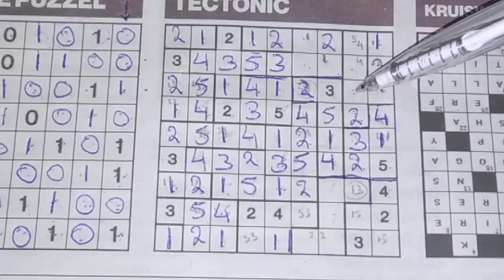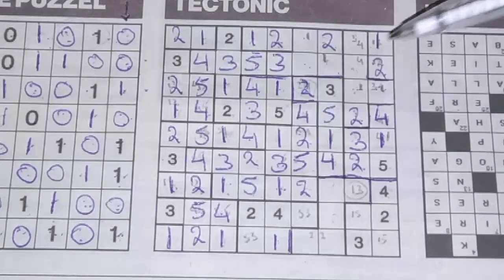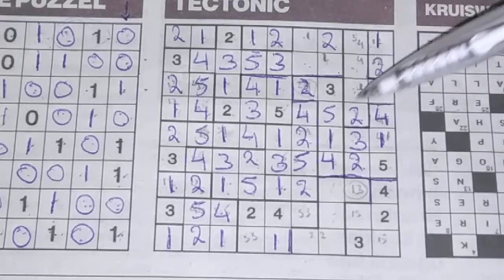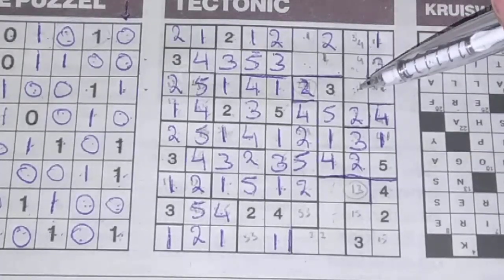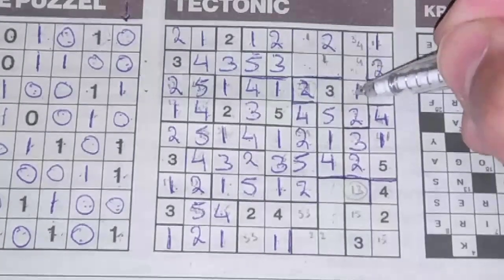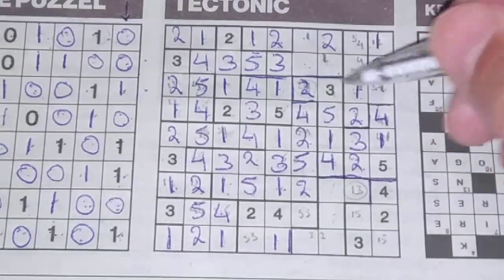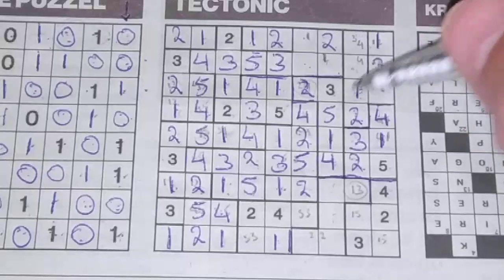This box cannot be a 5. So it's only 1 box, only 1 digit. Should be the 1. Cannot be a 2, cannot be a 3, cannot be a 4, cannot be 5. Yes, this is it.